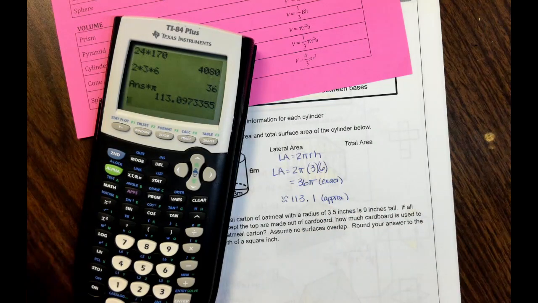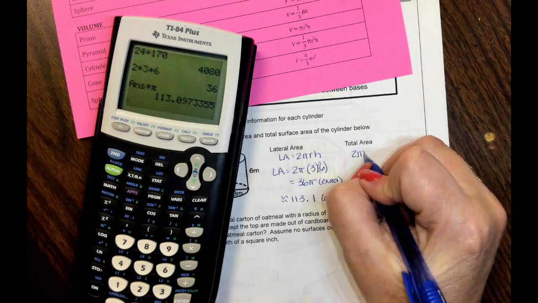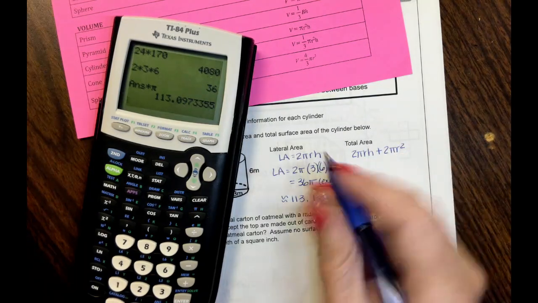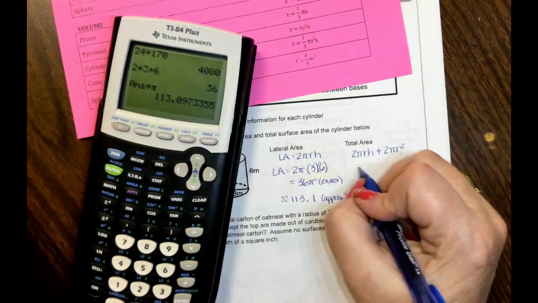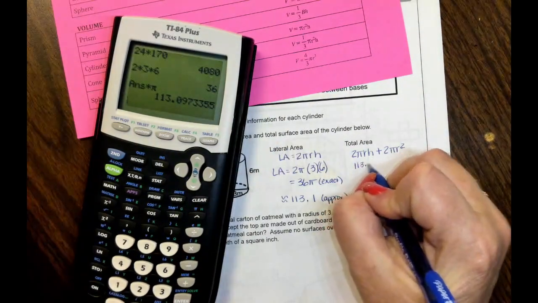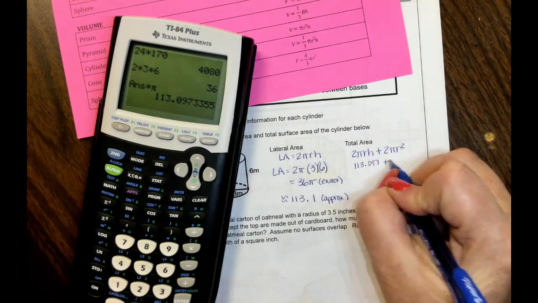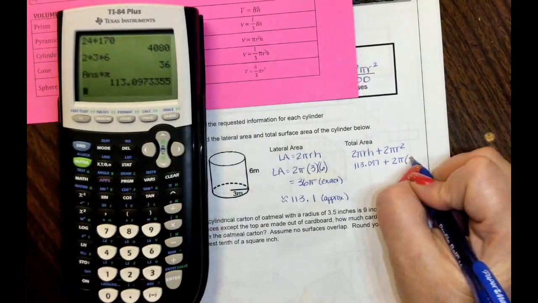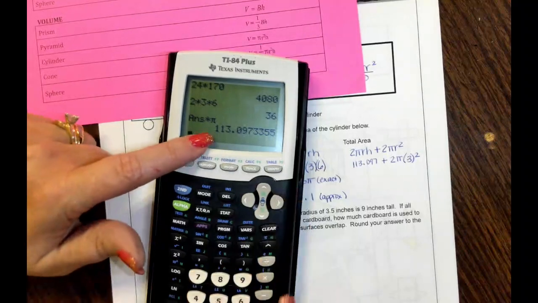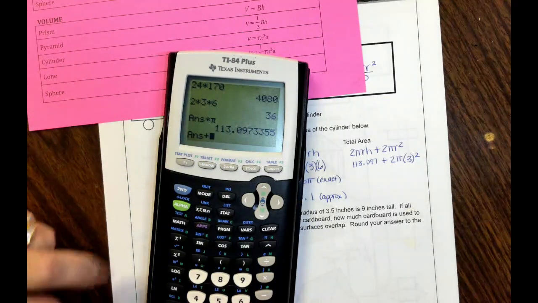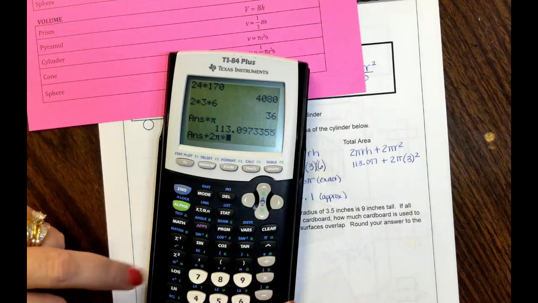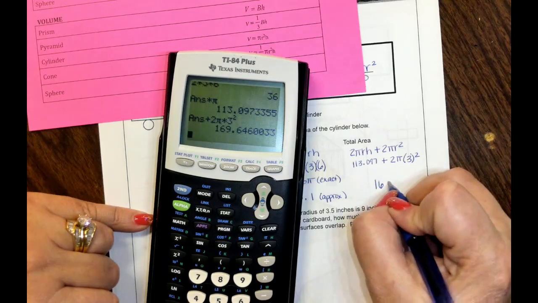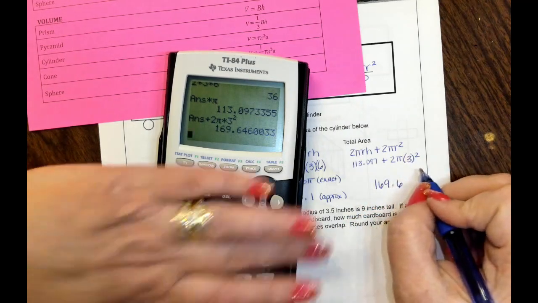Total area is 2 pi RH plus the two circles, 2 pi R squared. So we're going to take this 113.09 that we already had, and I'm just going to leave it in my calculator. You always want to leave it until you get to the very end, plus 2 pi R squared. R was 3. So I'm going to take this previous answer, I'm going to add 2 times pi times R squared. And you get 169.6. And that is in meters squared.